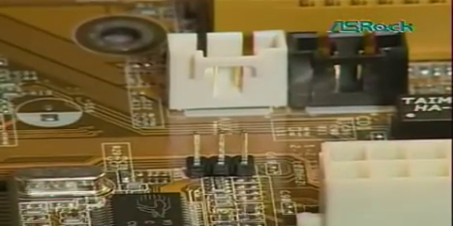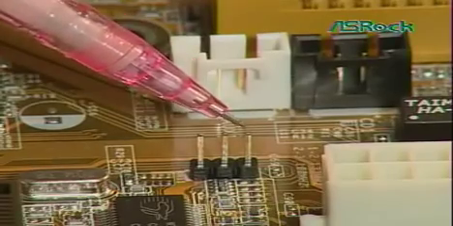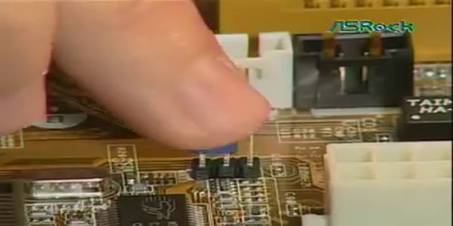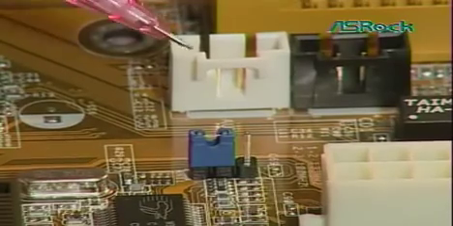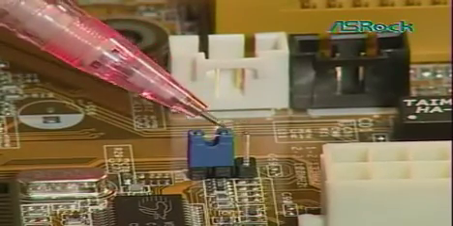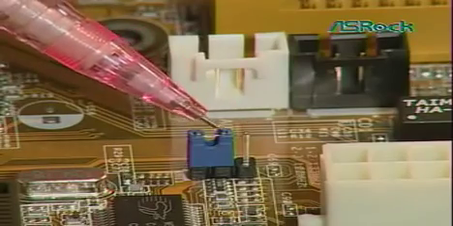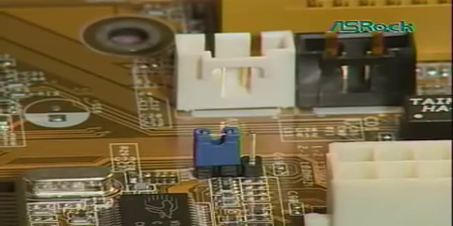You can see the jumper, which has 3 pins. And this is the jumper cap, which is used to connect the signal between 2 pins. The jumper pin without jumper cap connected is called open. The jumper pin with jumper cap connected is called short. As to the detailed jumper setup information, please refer to your quick installation guide and user manual.